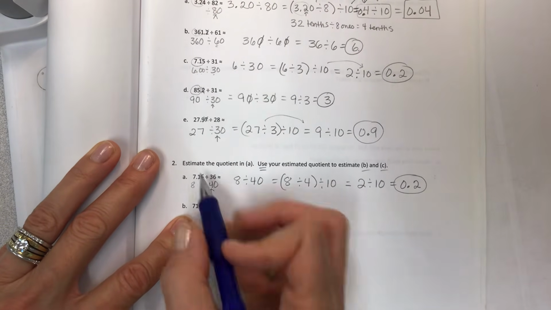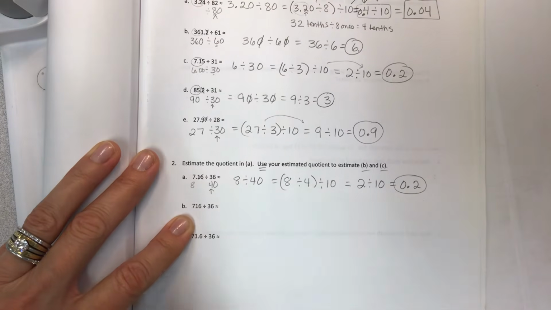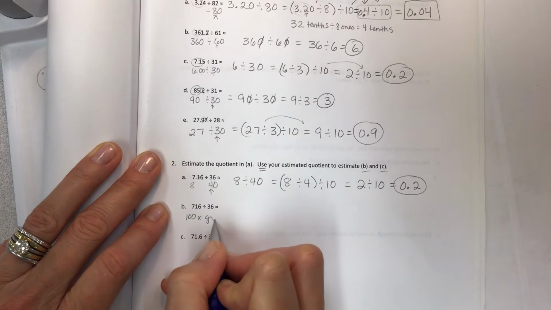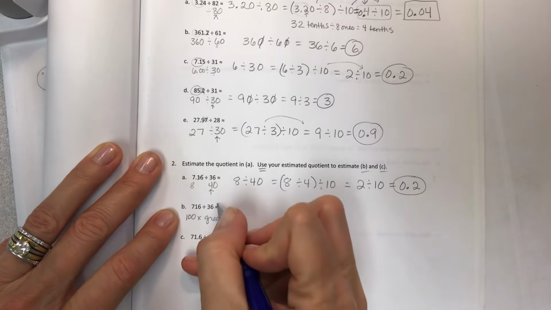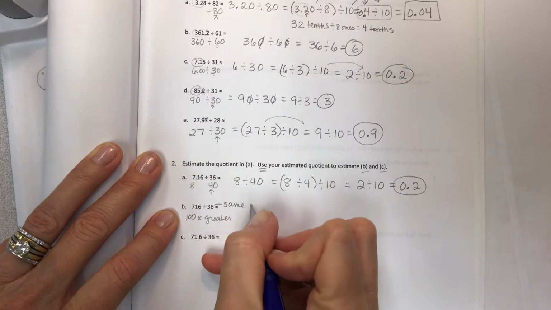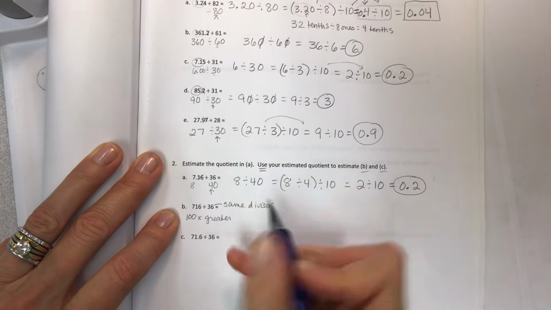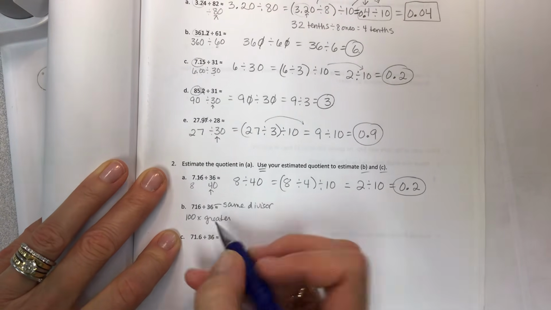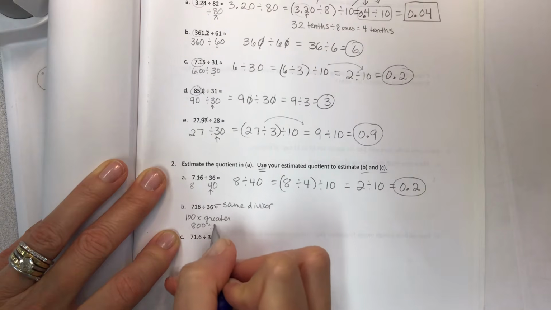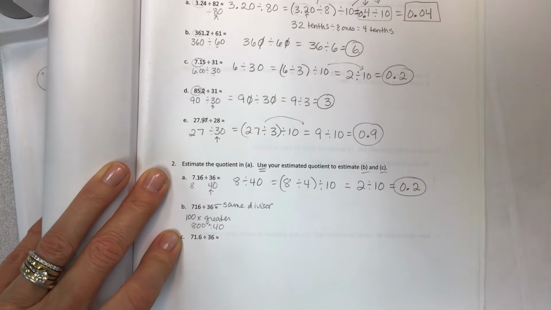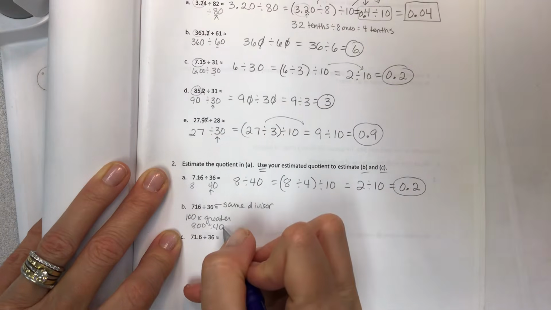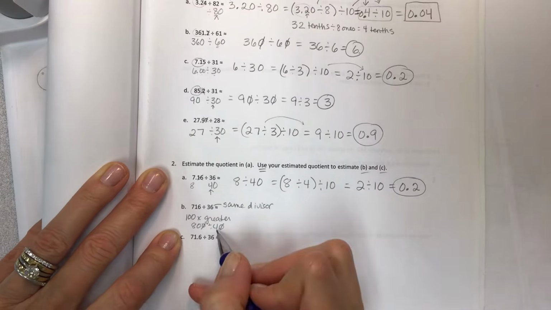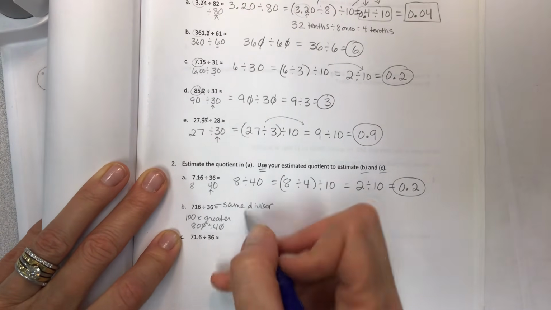What do you think you're going to get here? Look at the size of the dividend. This is 7 and this is 700. So this is 100 times greater, but it has the same divisor. So the dividend is 100 times greater. That's almost like saying 800 divided by 40. Very close to that. And if I was going to just estimate and reason this out, I would have about 20.